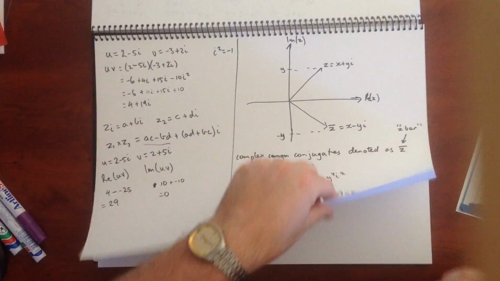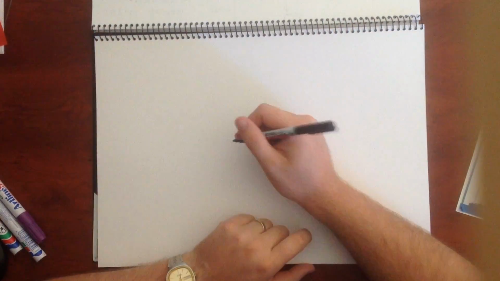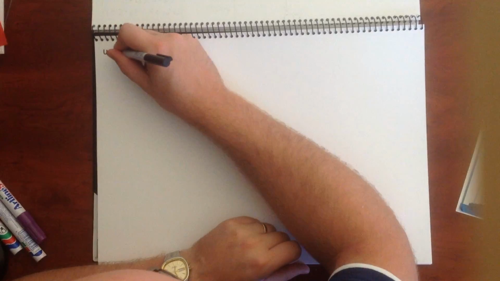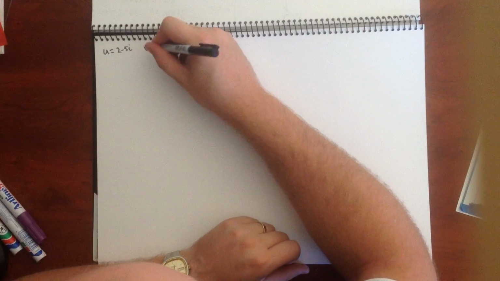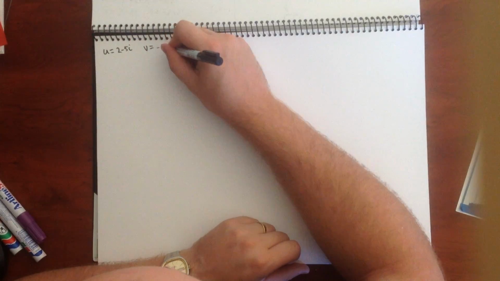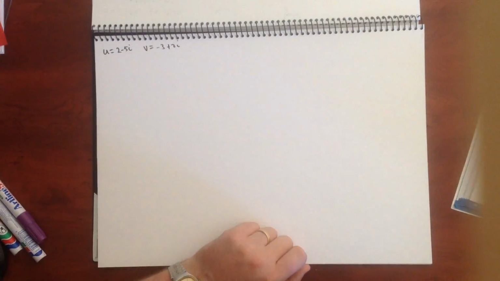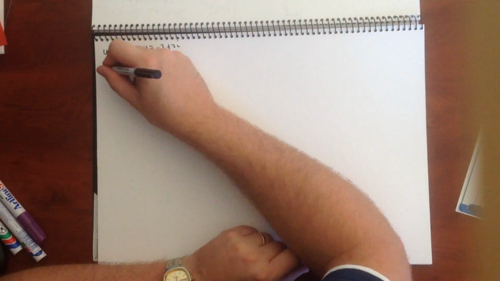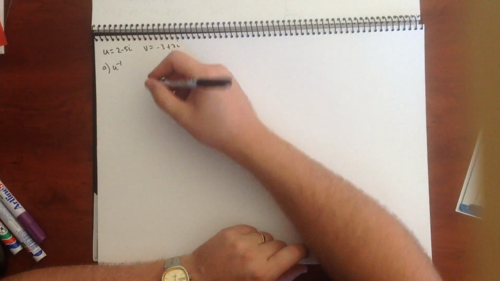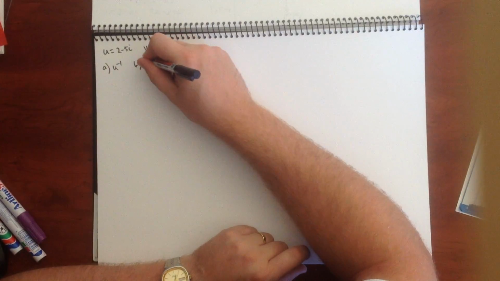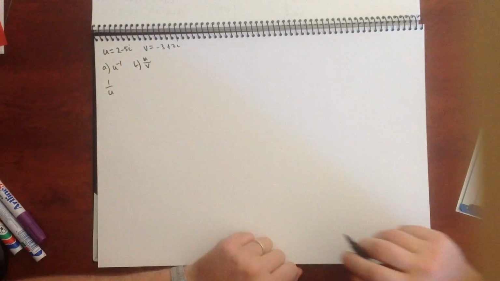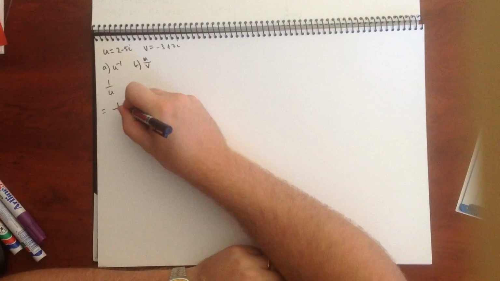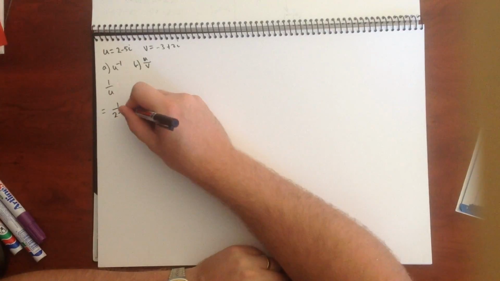So what we're going to have a look at is worked example 6, which says, if u equals 2 minus 5i and v equals minus 3 plus 2i, then we're going to find, first of all, u to the power of negative 1, and then we're going to find u divided by v. Remember, u to the power of negative 1 means 1 over u, which means we've got 1 over 2 take 5i.